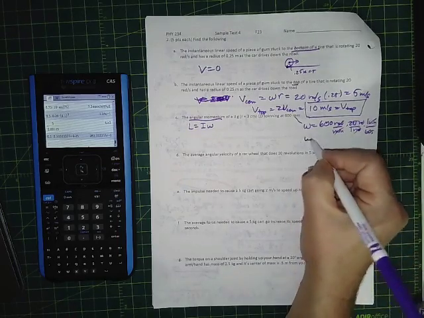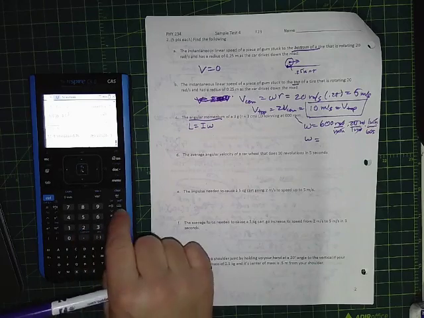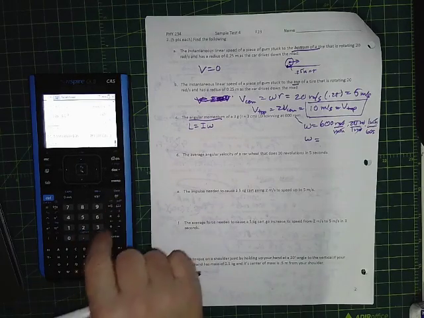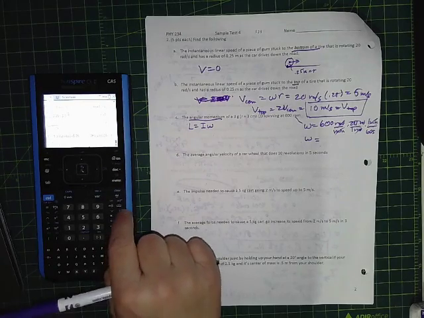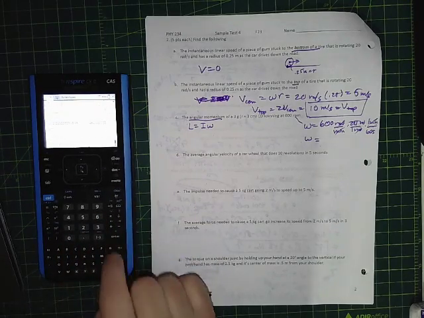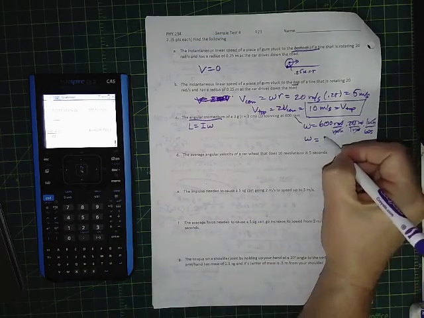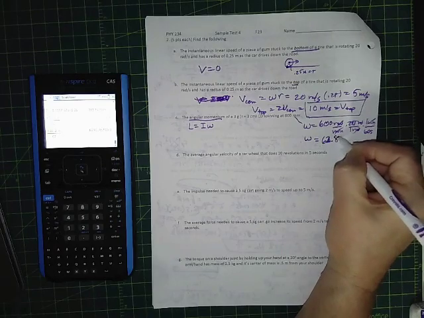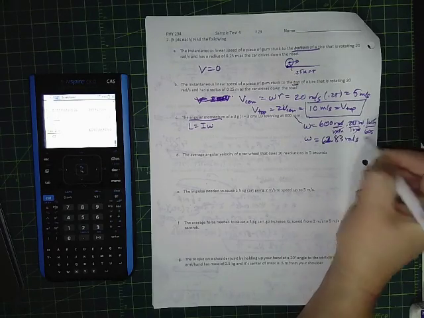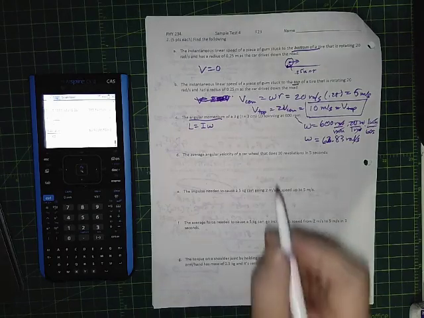So omega is 600 times 2 times pi divided by 60. That's 20 pi, but what's the number? 62.83 radians per second. All right, so we got omega.